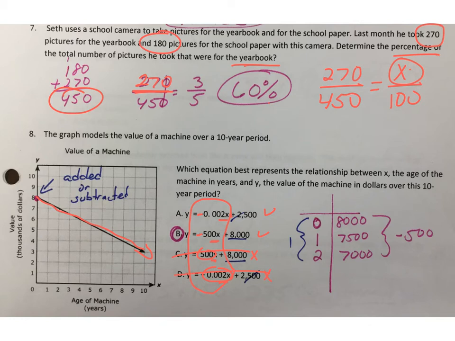Now, what this means, these two numbers over here, those that are remaining, that plus 8,000 and plus 250, is your y-intercept. Your y-intercept tells you where it crosses this line. And you notice that 8, and if you read the problem, it says thousands of dollars. So that is 8,000. So your y-intercept is 8,000.